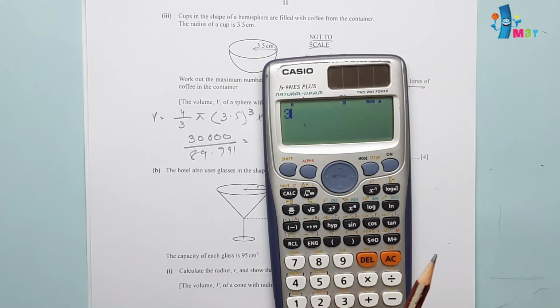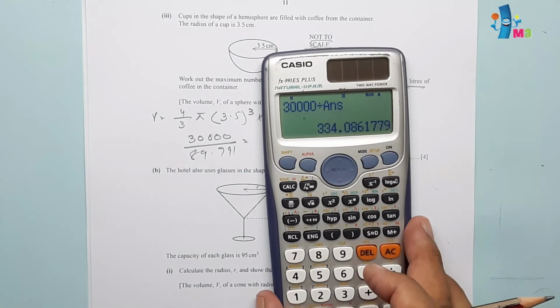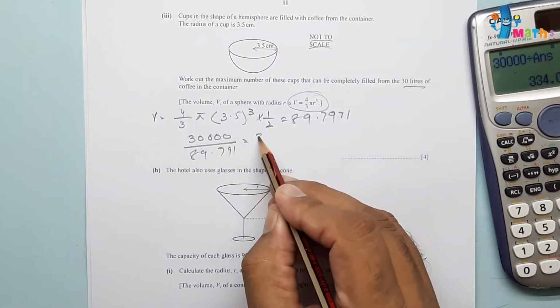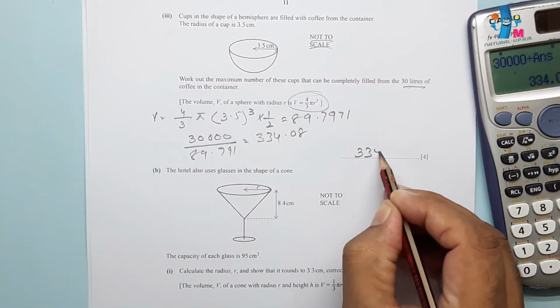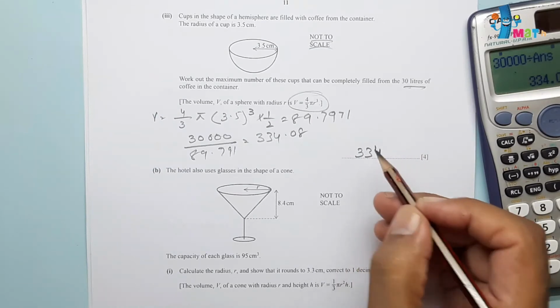So 30,000 divided by the answer will be equal to 334.08. So the answer will be 334 complete cups.